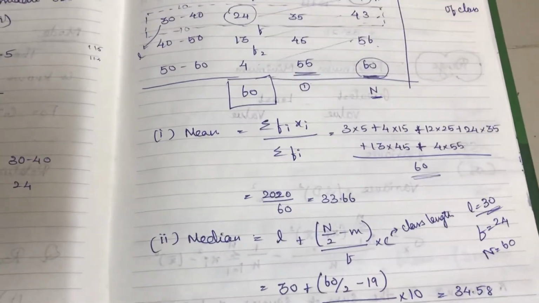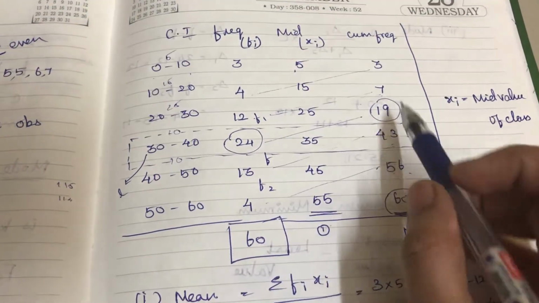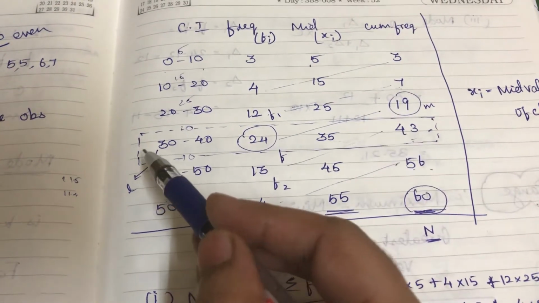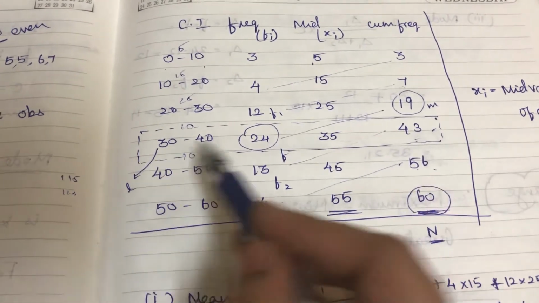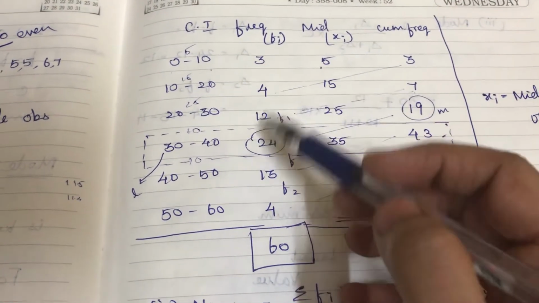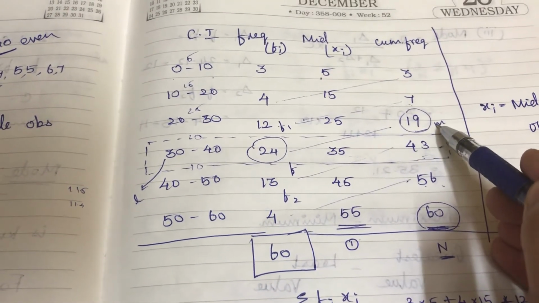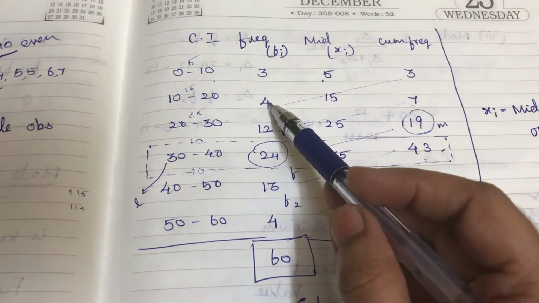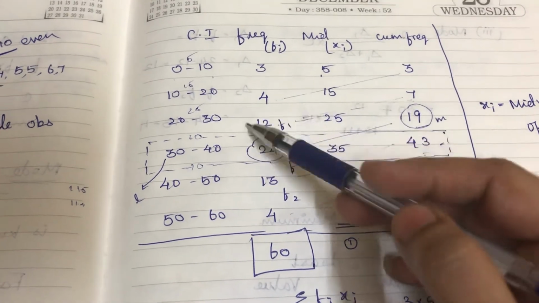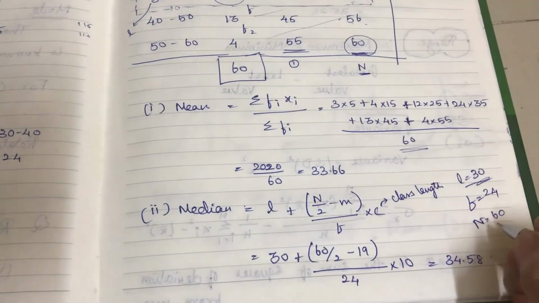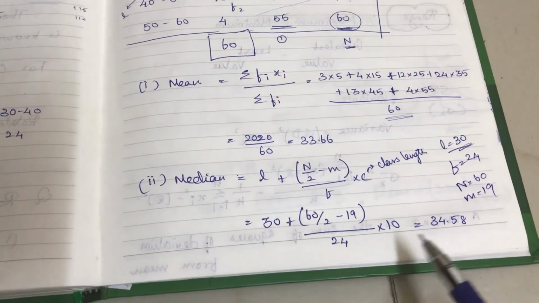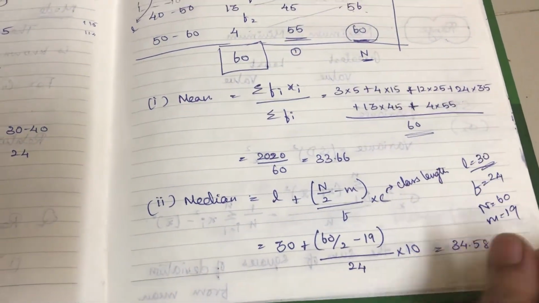So we have found N. And m means cumulative frequency up to the middle term, so just leave this middle term. Before that, count all the frequency, you will get 19, right? 12 plus 4, 16. 16 plus 3 is 19. So just leave this 24 and add all these frequencies, you will get 19 here. So this is small m, which is 19. So we know all the values, substitute them and you will get the answer as 34.58.